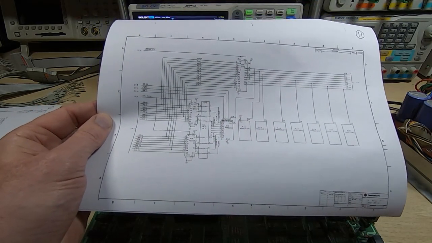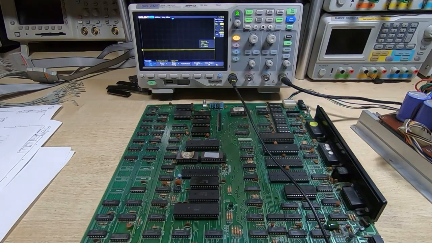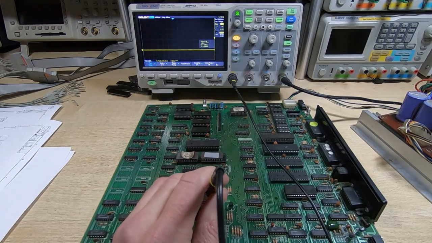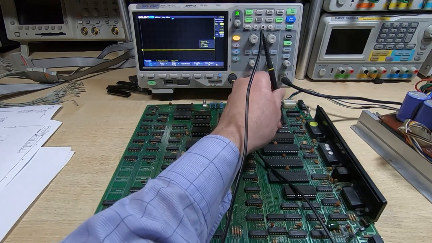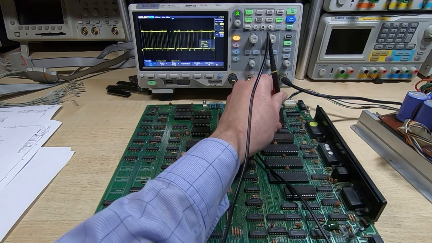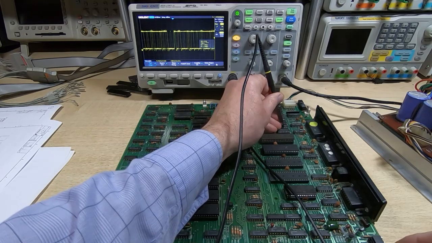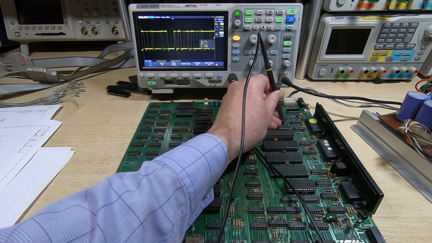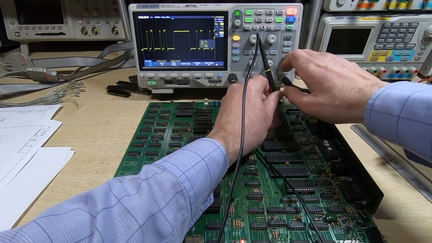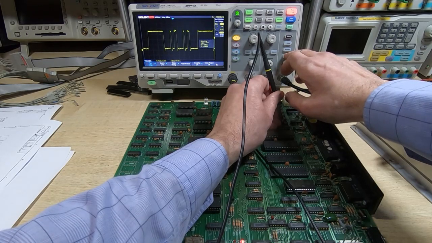So we'll start with the RAS signal. So I'll power the computer up and we'll look at pin 4, which is our RAS signal. The LED is flashing again, hopefully you can see that. Let's move the board back a bit. And you can see we are indeed getting the RAS signal, so that's looking fine.